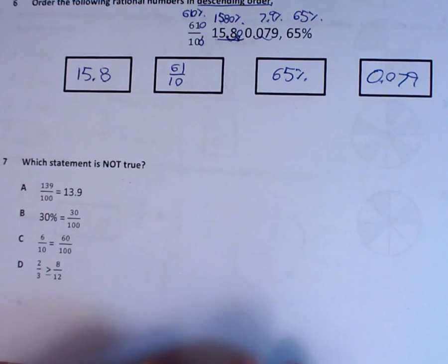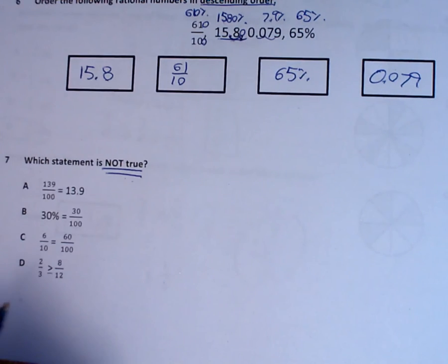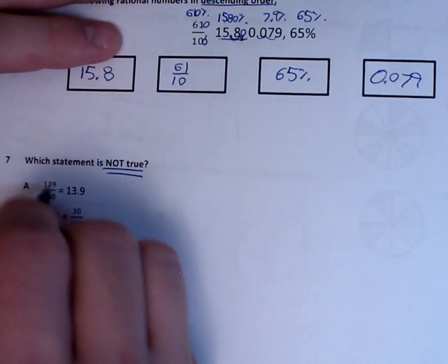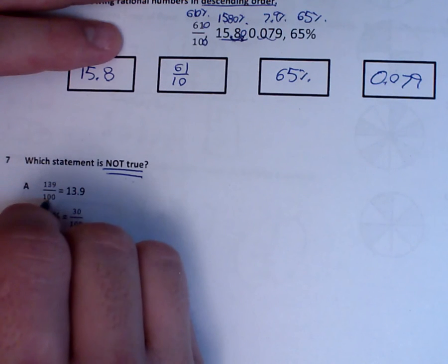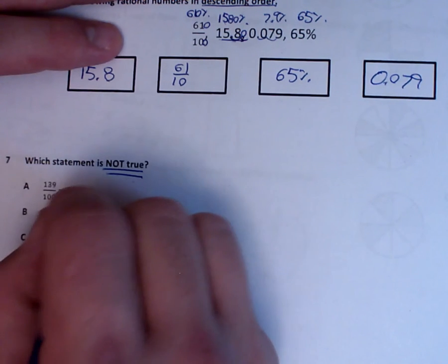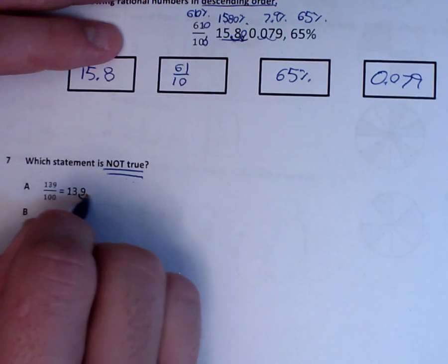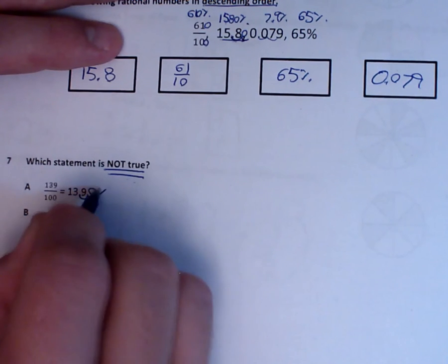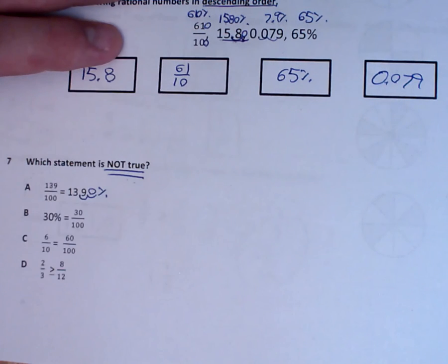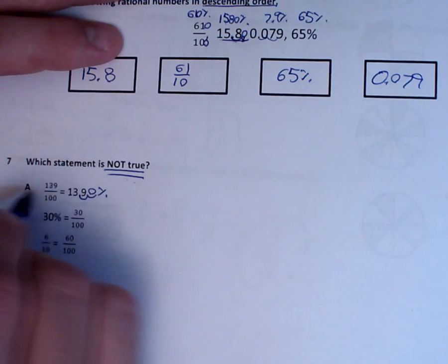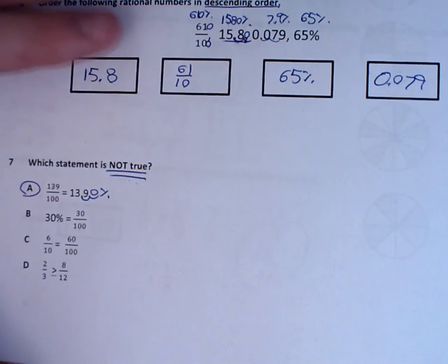All right, now it says not a true statement. Not true, not true. We've got to be careful with that. All right, 139 over 100, that is 139%. So let's see if this equals 139%. Go 2 places to the right. 1, 2. Put a percent sign. 1,390% is not 139%. So this one is not true. So this would be our correct answer. But let's just check the other ones first to make sure I didn't mess up.